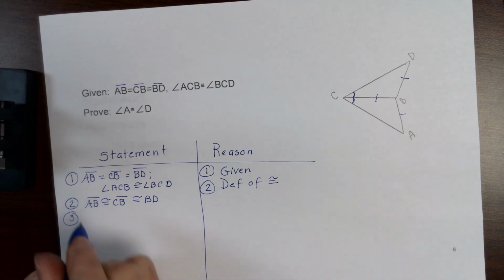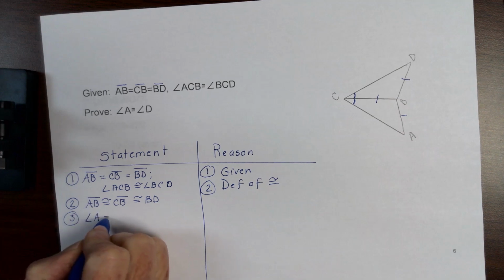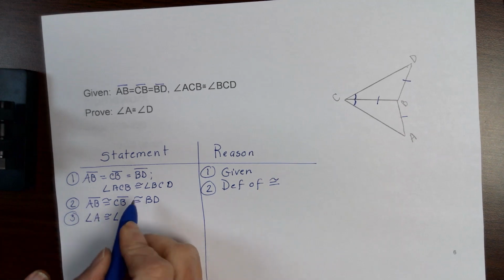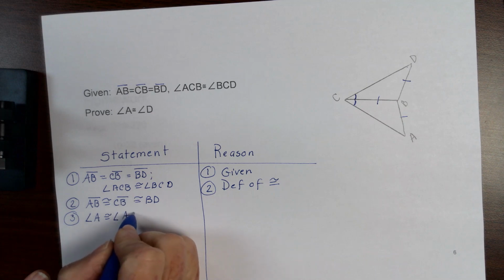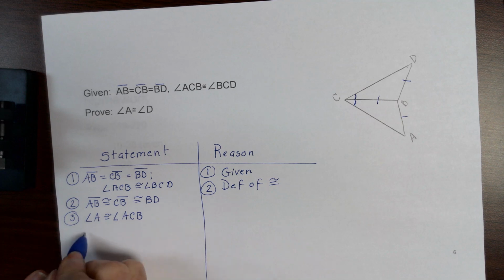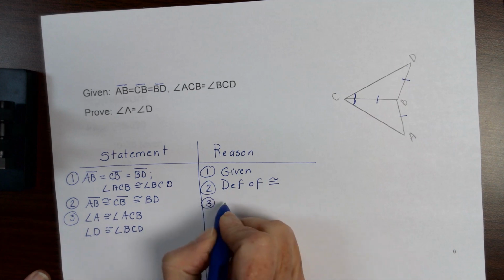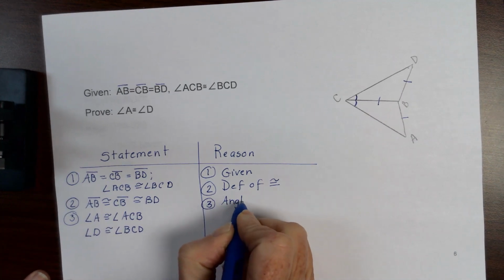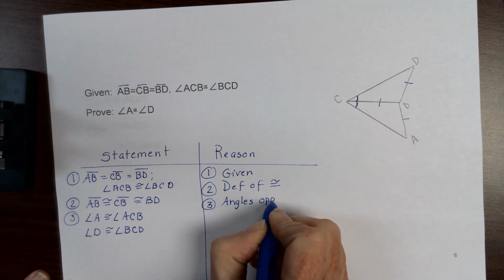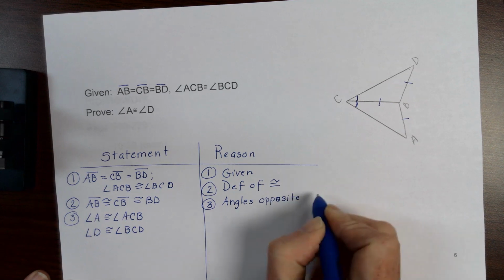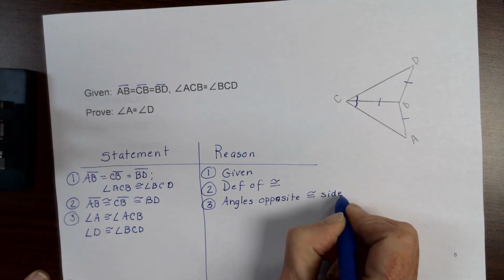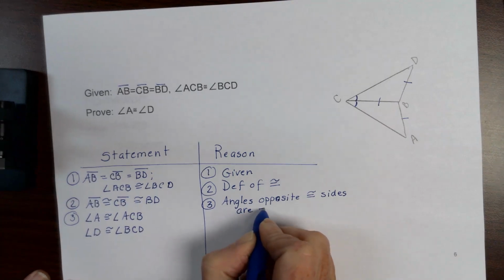So that's going to be my next step, is that angle A is congruent to angle ACB, and at the same time I'm going to go angle D is congruent to angle BCD, and the reason is angles opposite congruent sides are congruent.